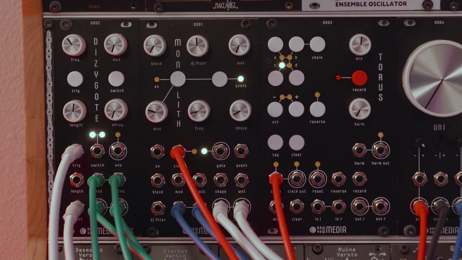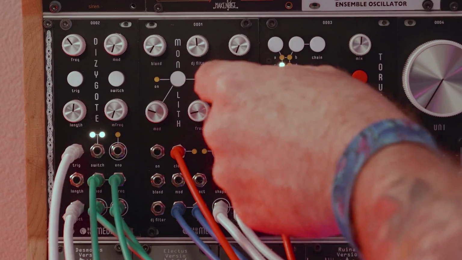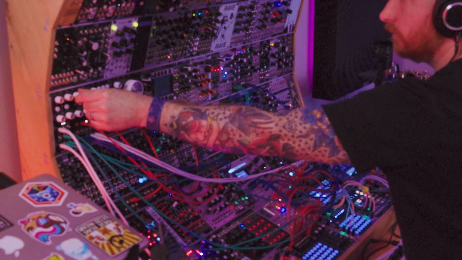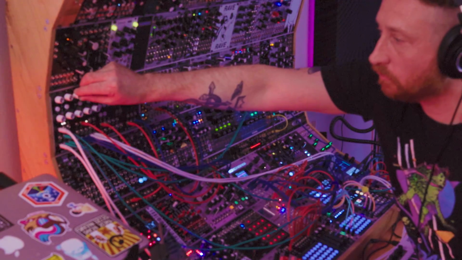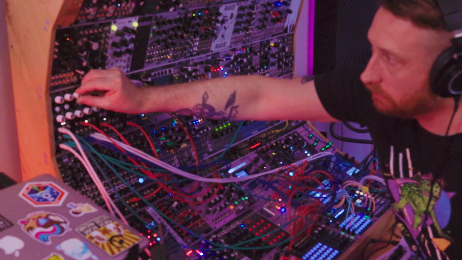Okay, let's take a little breather and explore Monolith a little bit more. I'm running this Morphogene reel of music box through it, and we're going to explore the settings that we've talked about before and see how we can subtly transform this.